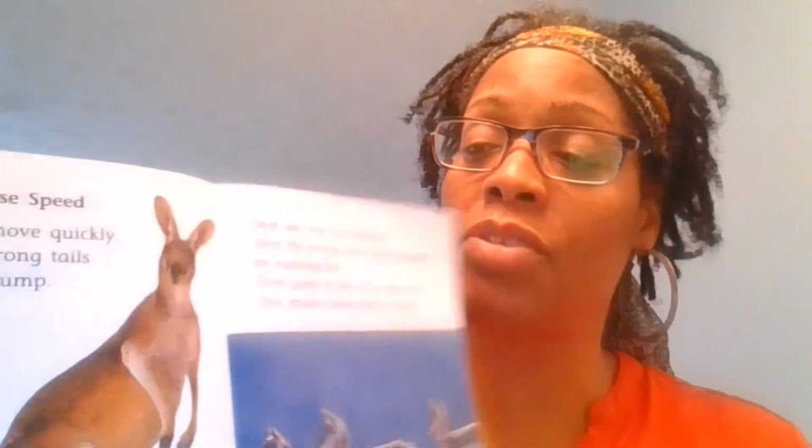It's the main idea. Now, supporting details that I've noticed in this, it gave us a lot of examples, like the kangaroo. Animals use speed. It talked a lot about how kangaroos move real quickly and how deers are fast runners. This keeps them away from the predators because they can outrun their predators, animals that want to eat them.